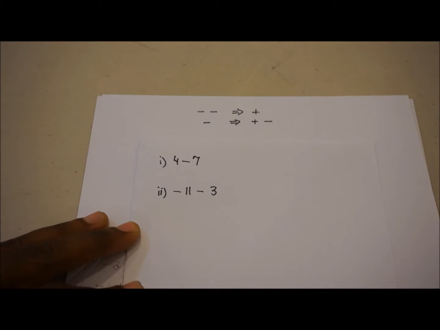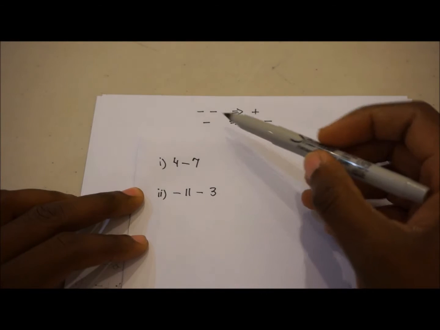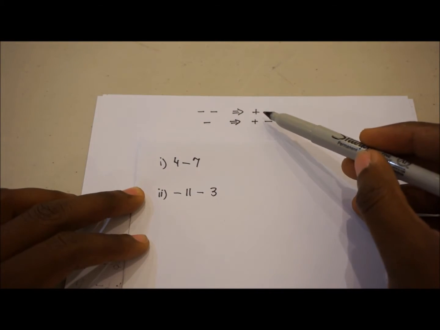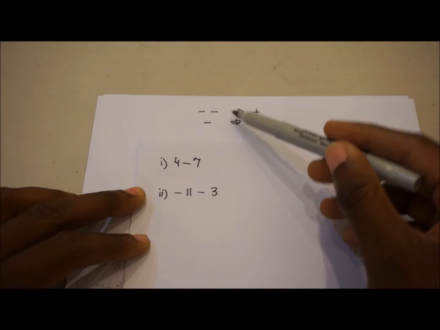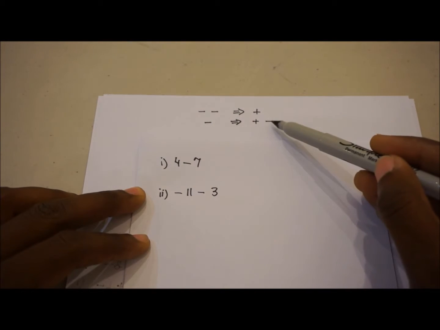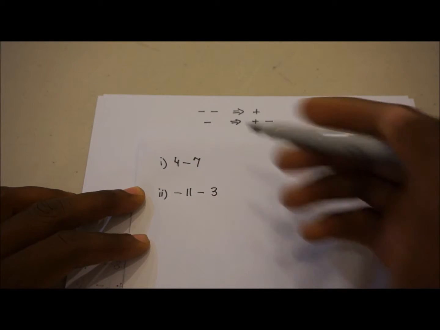Here are a few examples of how to subtract integers. Here's my first example. My first example says 4 minus 7. Our rules simply are, if we have two minus signs back to back, the two minus signs become a plus. Or a minus sign by itself can be represented as a plus and a minus. And what that does is it brings us right back to our addition rules.